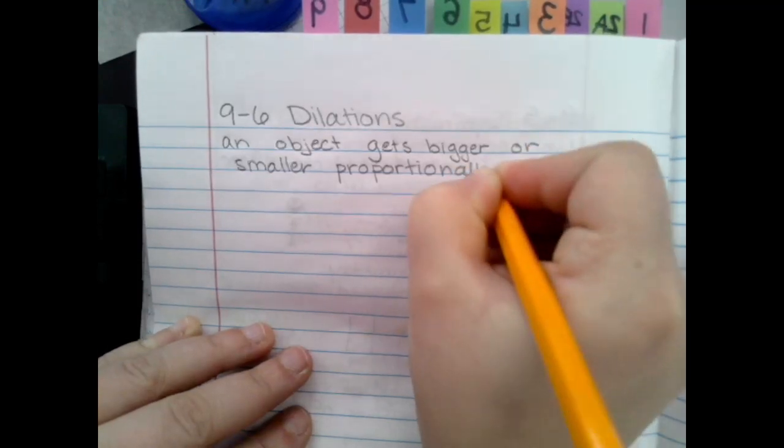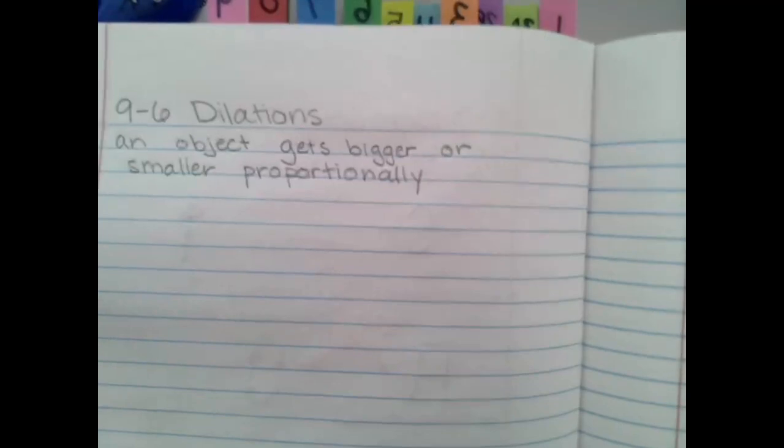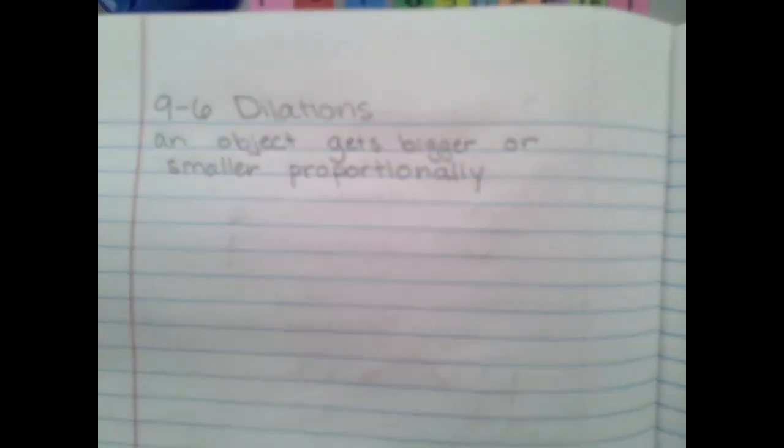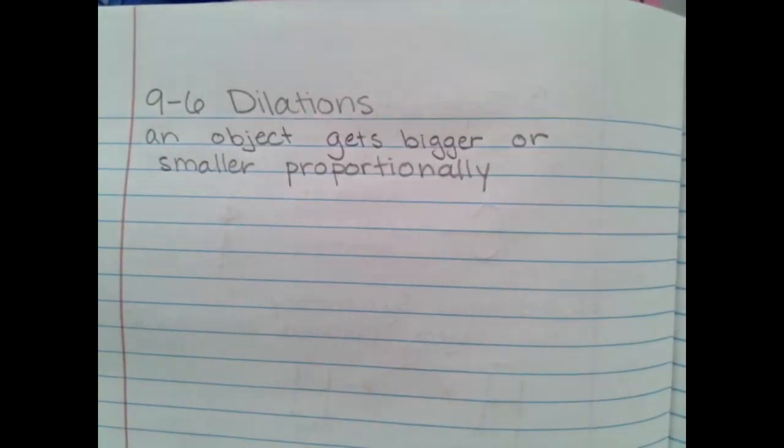So proportionally means that it's getting bigger all together. If we take a picture of someone and put it on Google Slides, it will automatically do this when you make the picture bigger. If you make it taller, what happens to the picture? It should also get wider, right? If you shrink it down, if it gets narrower, it should also get shorter. We're not making crazy pictures where the face is really stretched out. Proportionally means it's getting in that proportion.